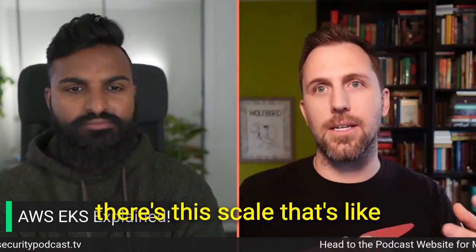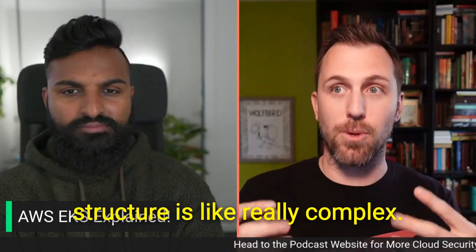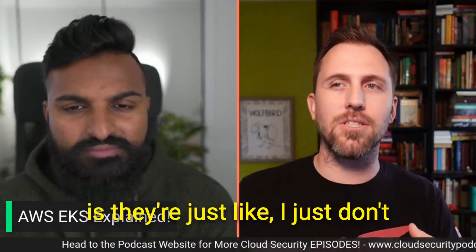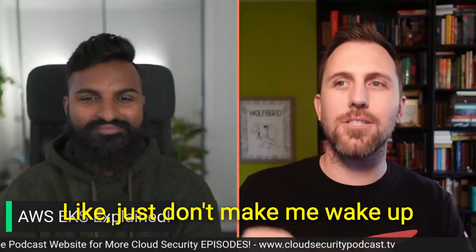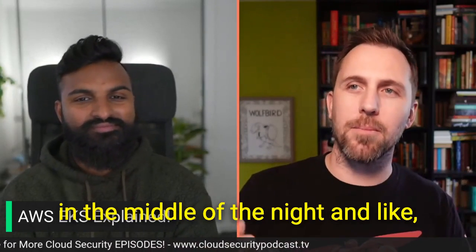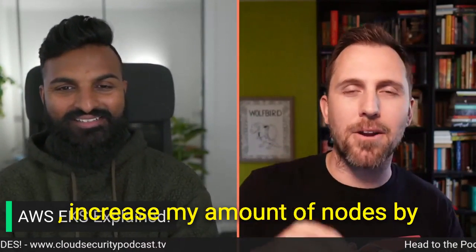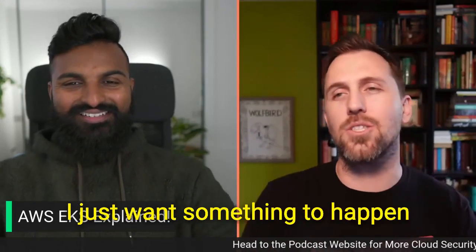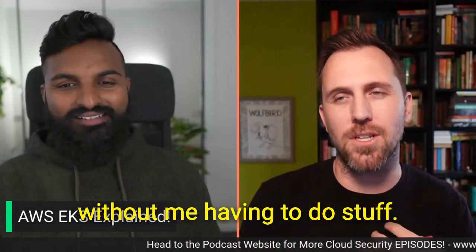And there's this scale that's like my team and communication structure is really complex. And what a lot of people mean when they say scale is they're just like, I just don't want to have to think about it. Just don't make me wake up in the middle of the night and increase my amount of nodes by 5 and then go back to bed, right? I just want it to scale automatically. I just want something to happen without me having to do stuff.